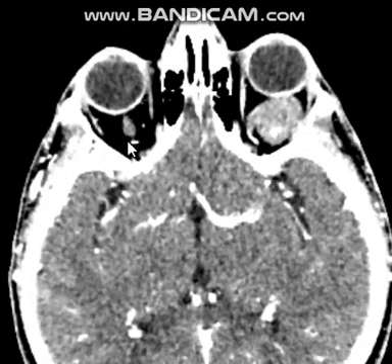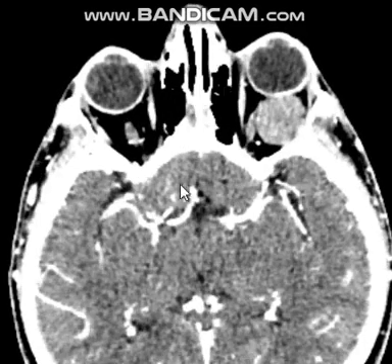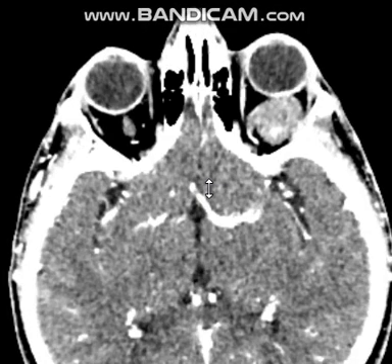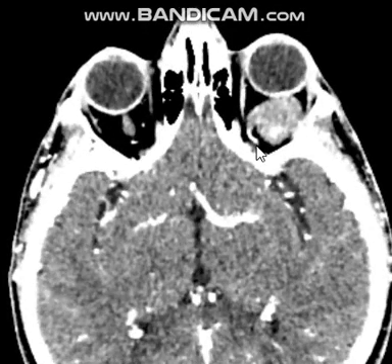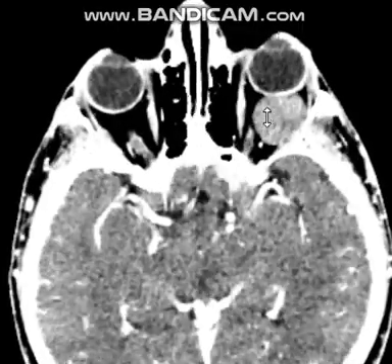A smaller vessel is seen crossing either the superior ophthalmic vein or the optic nerve. Okay, it's crossing the optic nerve right now. It's crossing the optic nerve here too.